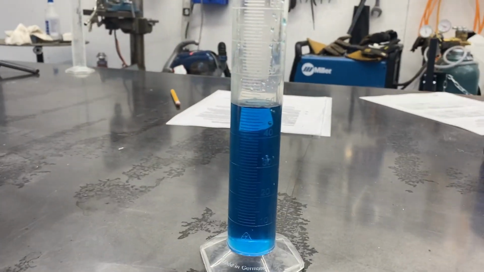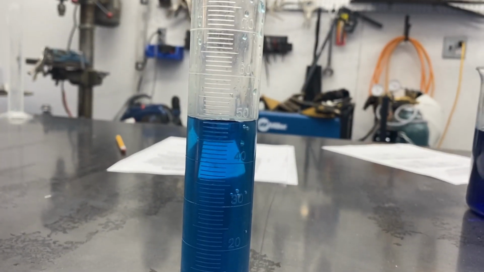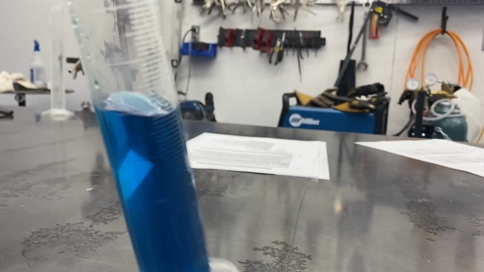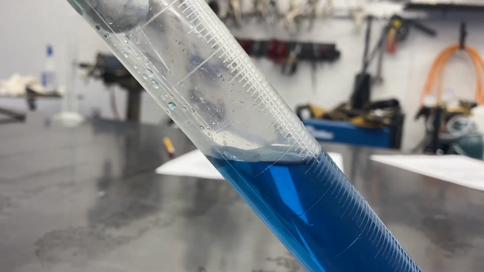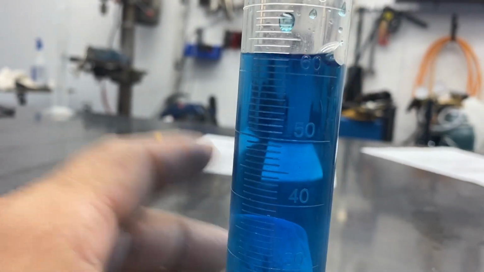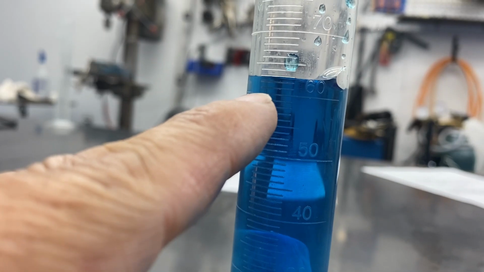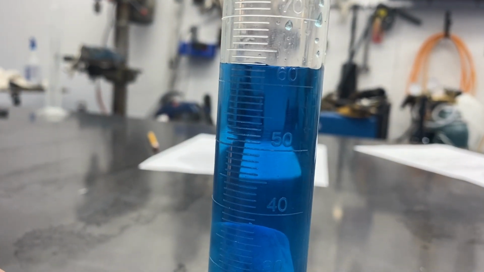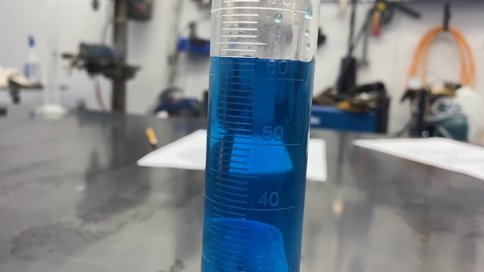Volume of water, trial 3. We are at 50 milliliters. We are going to now slide our clay in. Here it goes. And let's see where we ended up. There's our 60 line again. 1, 2, 3. So we started with 50, we're at 63 again.